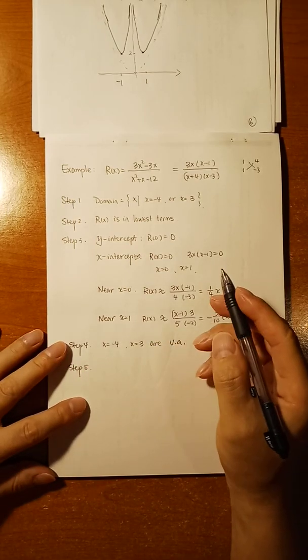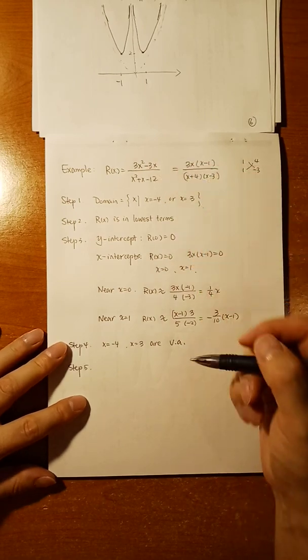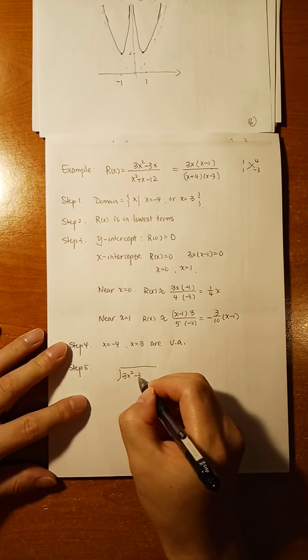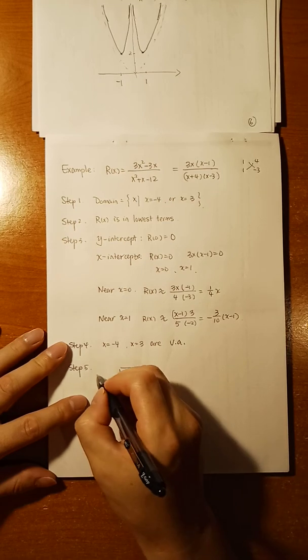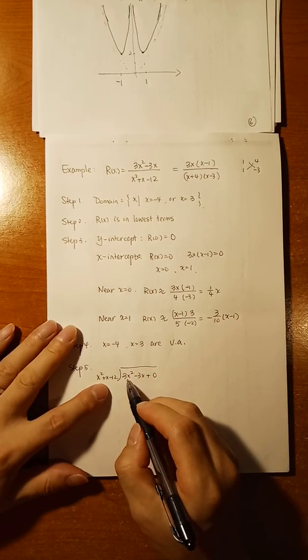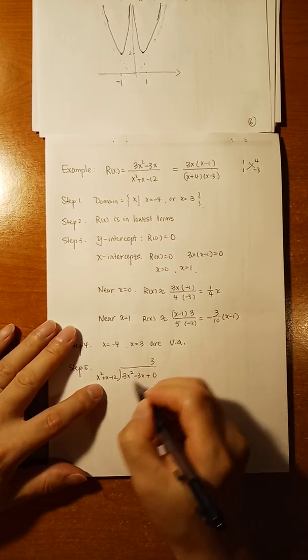Horizontal asymptote. This is improper, so we have to do the long division. We divide 3x squared by x squared, and we get a 3.